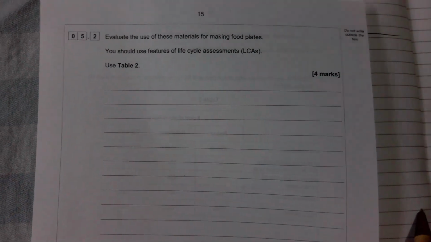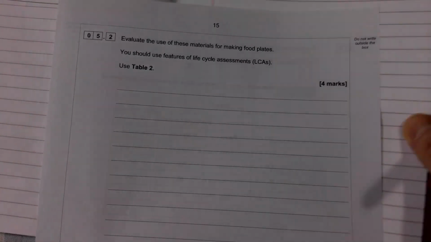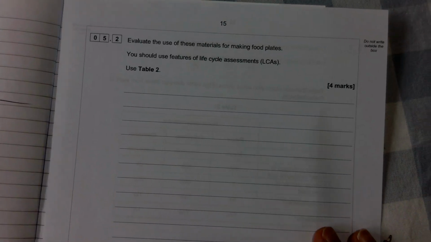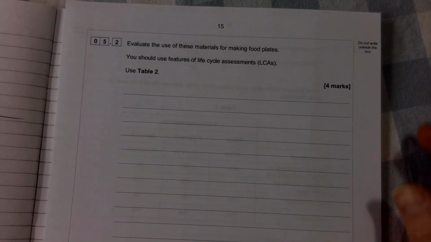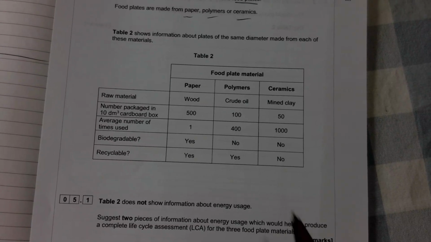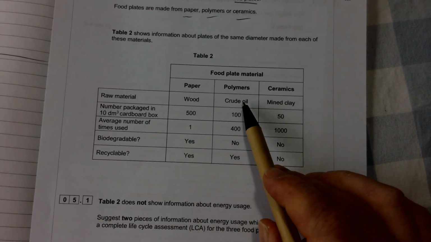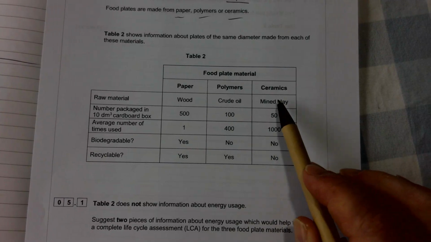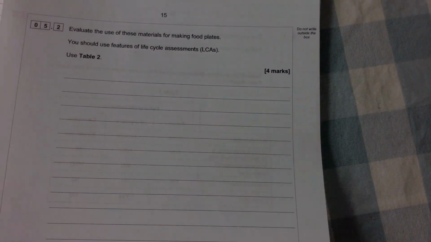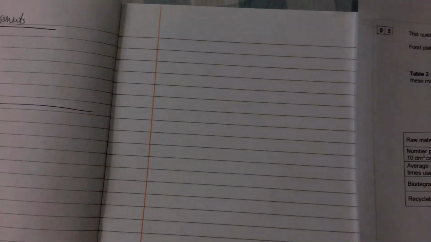In the second part of this, I'm not going to use the mark scheme specifically, I'll go through the process that I described. It asks you to evaluate the use of these materials. So, just to remind you, you've got wood used to make paper, crude oil used to make polymers, and clay used to make ceramics. So let's go through making our own, evaluating the uses of these materials for making food plates.